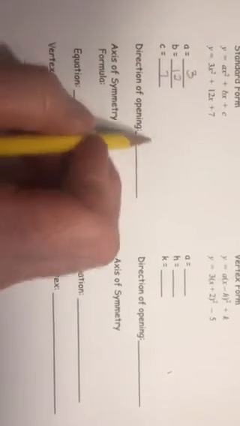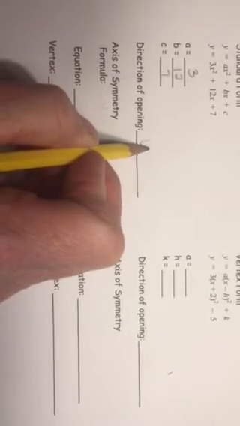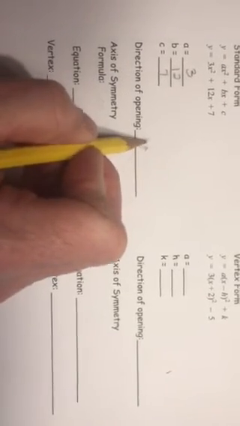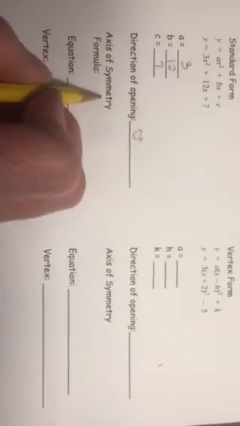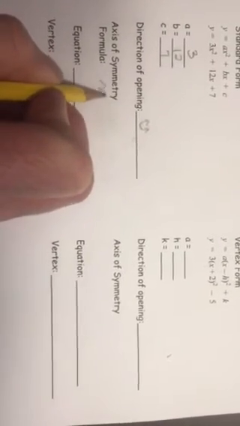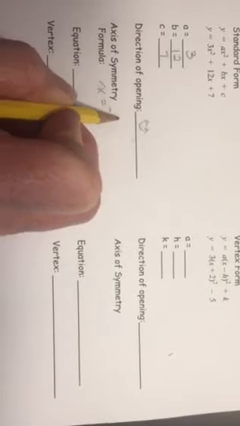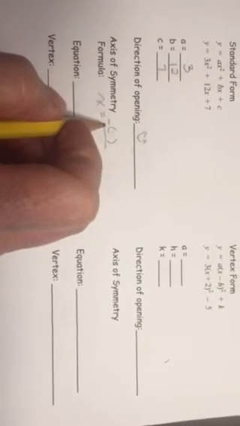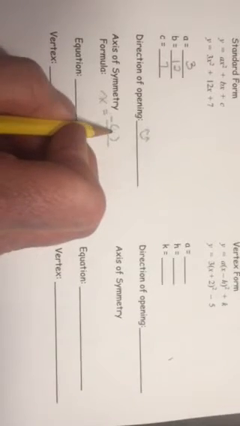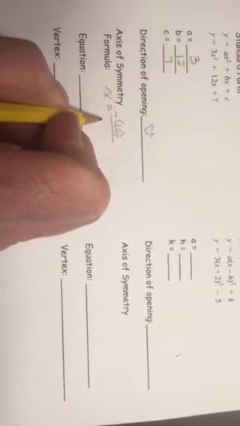We can tell the direction of opening because the A is positive, it opens upward. Easy. We can find the axis of symmetry. We need to use the formula: x equals the opposite of B over 2 times A. So in this case, our B is 12 and our A is 3.